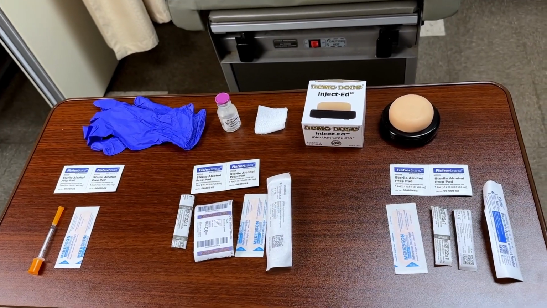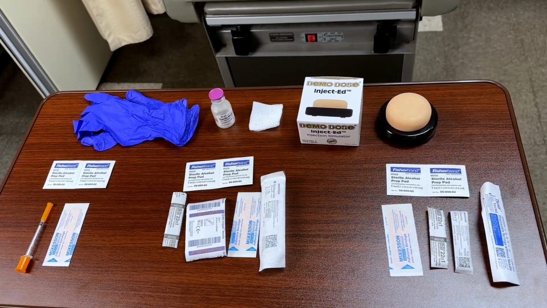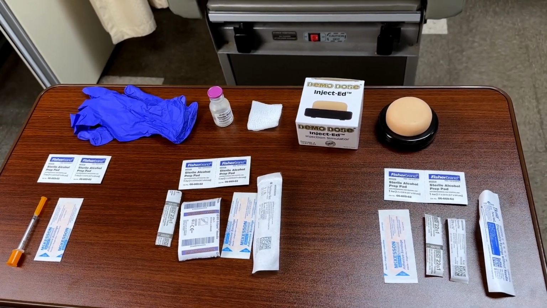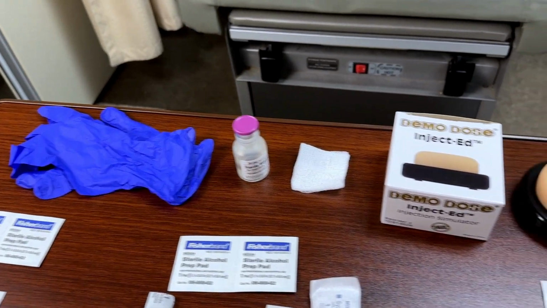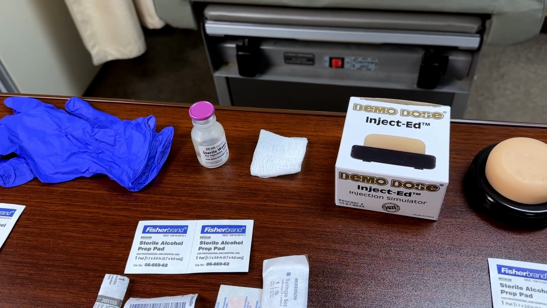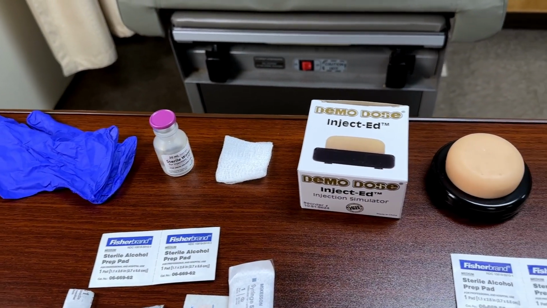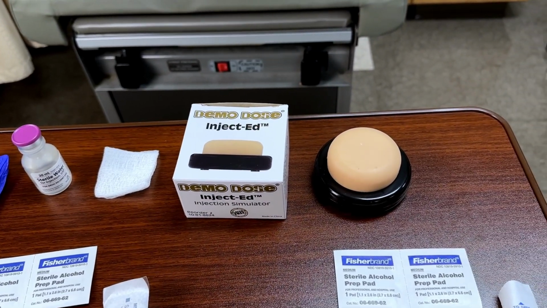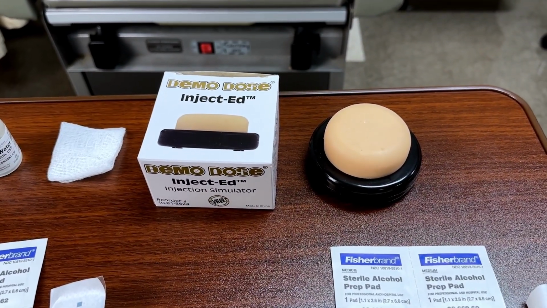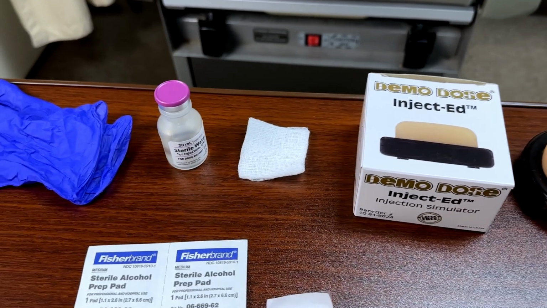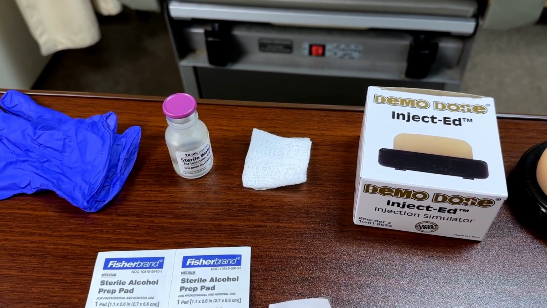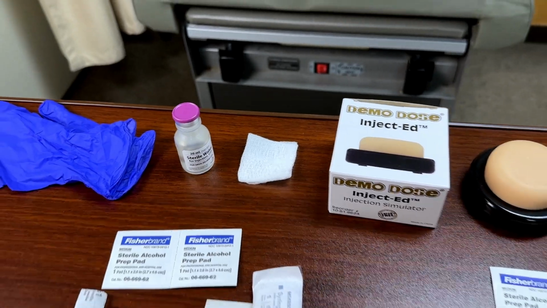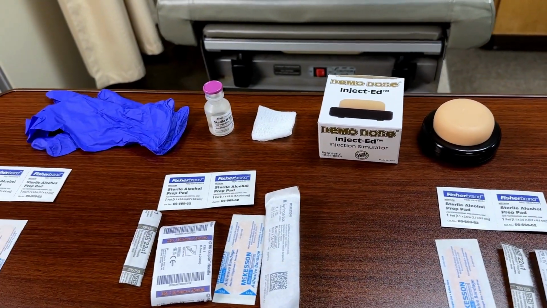All right, next let's take a look at the different supplies that we'll be needing to do these procedures. So we'll need some non-sterile gloves. Make sure you know what size you are. We'll need our medication. In this case, we'll be using sterile water. We'll need our Inject Ed demo dose to use as the patient. Also might want to have some little 2x2 gauze to have in case we need it. Then we're going to need different sets of instruments for each type of injection.